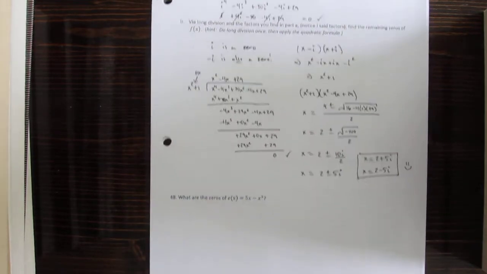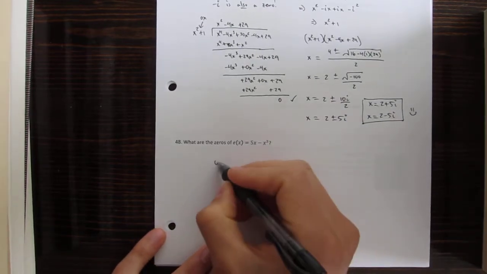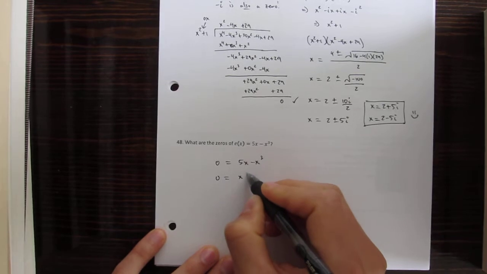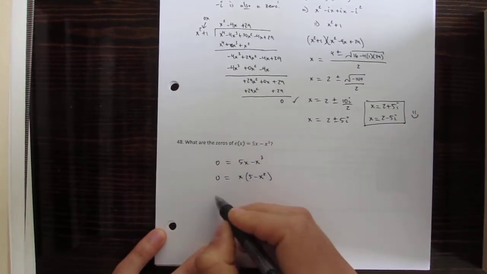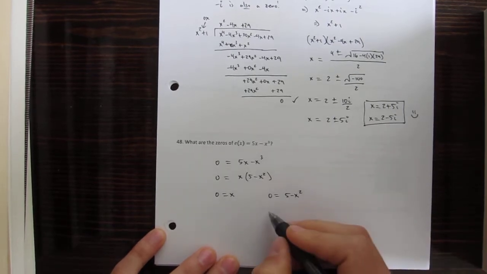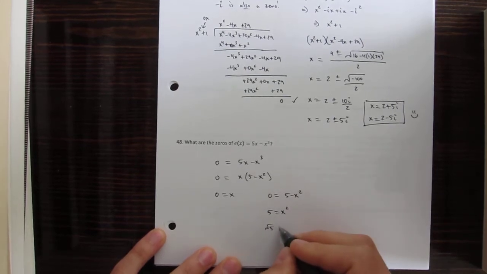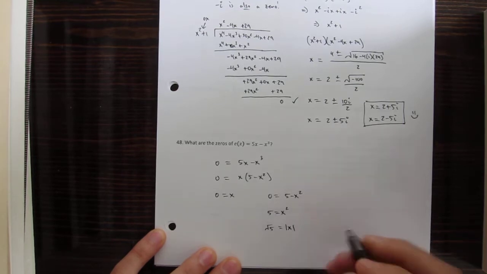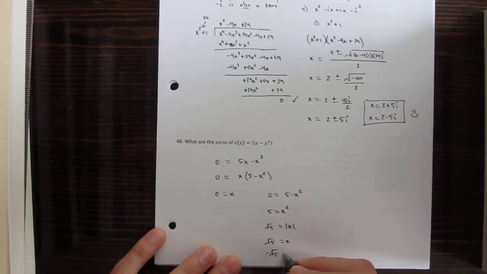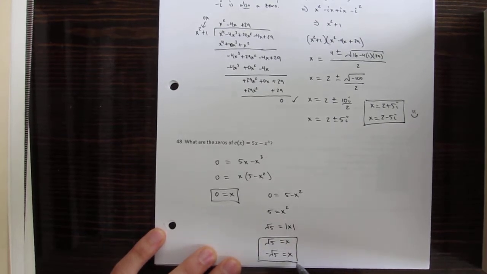Number 48 says, what are the zeros of 5x minus x cubed? Well, 0 equals 5x minus x cubed, so 0 equals x times 5 minus x squared. So 0 equals x, or 0 equals 5 minus x squared. So this would be 5 equals x squared, or square root 5 equals absolute value of x. So root 5 equals x, or negative root 5 equals x. So x equals 0, and x equals plus or minus the square root of 5.